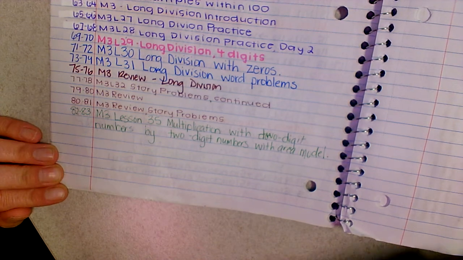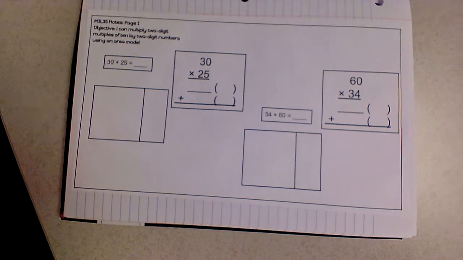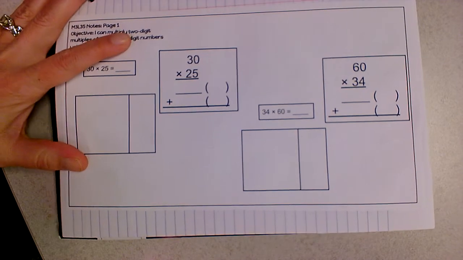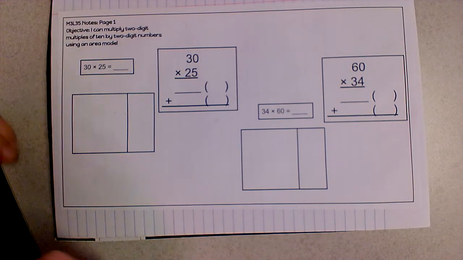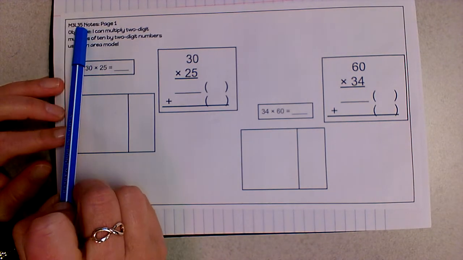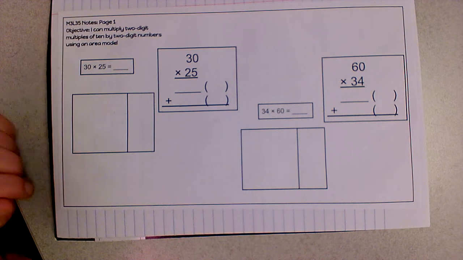Remember, you can pause the video as you need at any time during the lessons. So I'm going to open mine up here. Pull it back just a little for you. Straighten it out. So here is our objective today. So we're doing Module 3, Lesson 35. Okay, and I'm on page 1 of my notes.